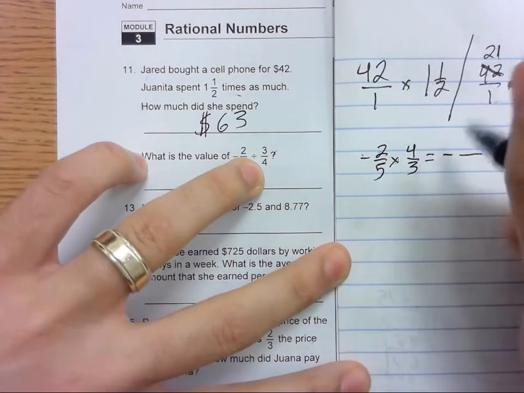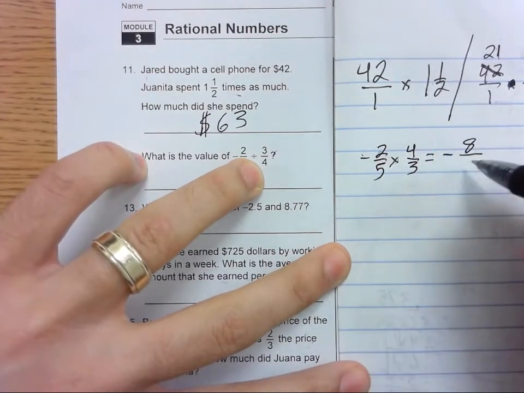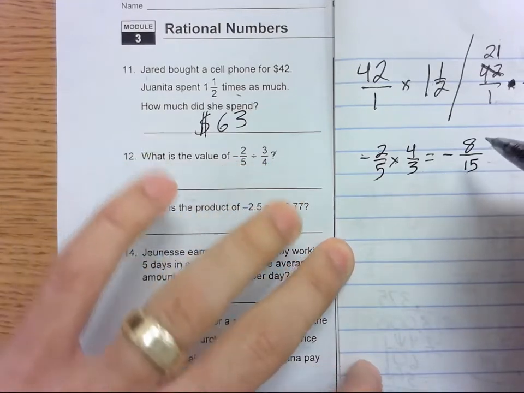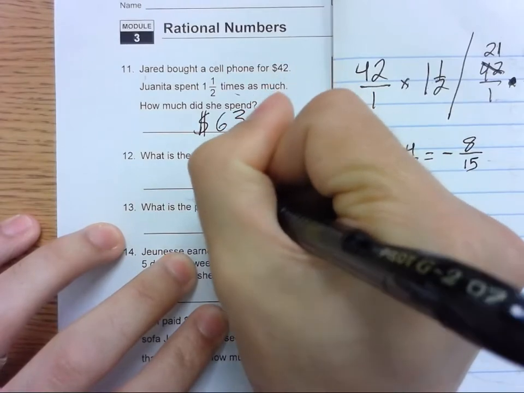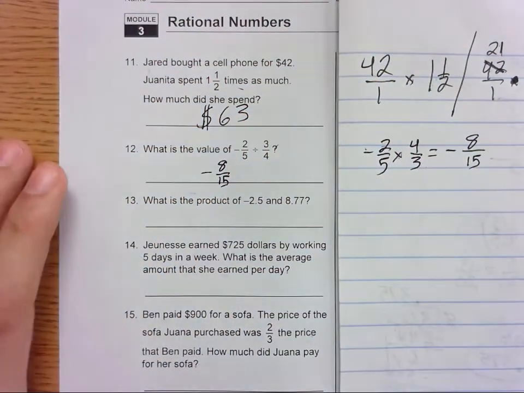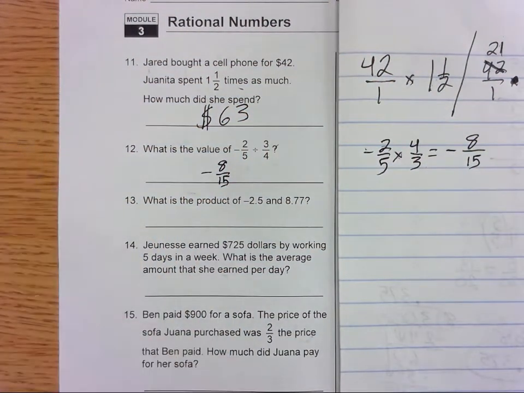2 times 4 is 8. 5 times 3 is 15. We can't simplify that, so we get negative 8 over 15. On to 13.